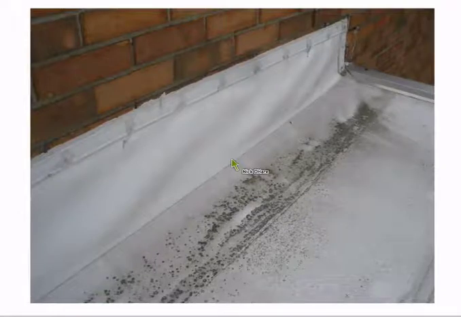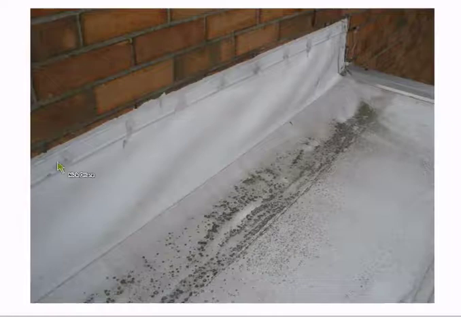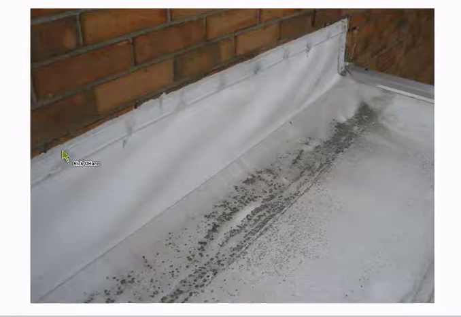Yep. So we've got that, and then another thing here is we've got just one layer of defense here on the flashing. So to your point, we've got the term bar secured into the masonry.